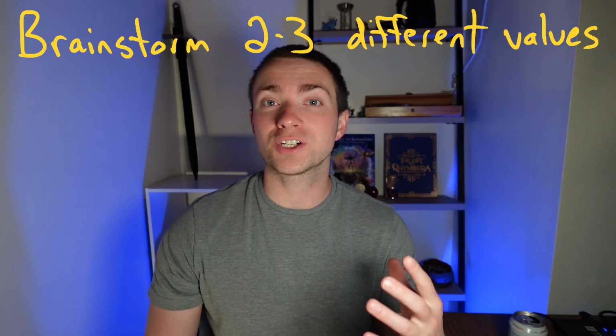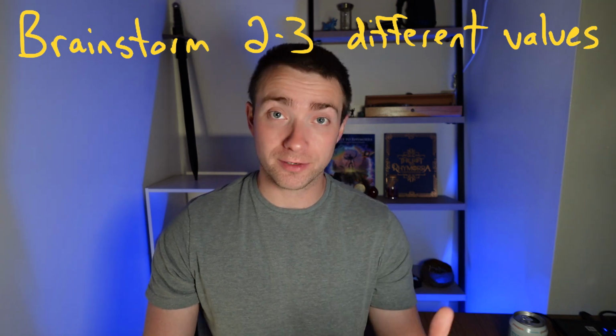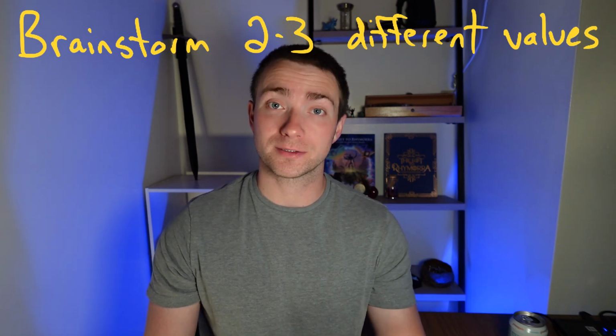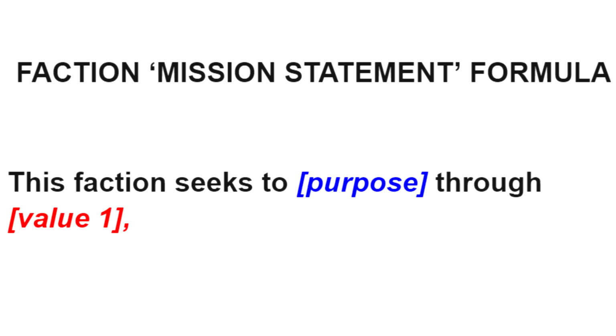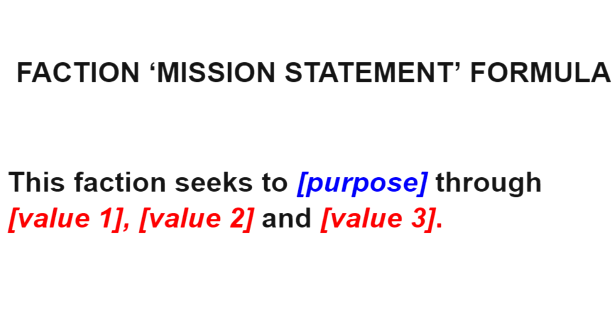One faction might value bravery and justice, while another faction could value wealth and information. Brainstorm 2 or 3 different values for the faction and then come up with a mission statement for them using the following template. This faction seeks to [purpose] through [value 1], [value 2], and [value 3].